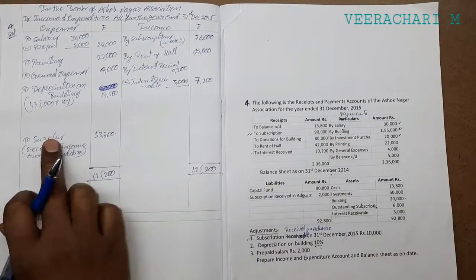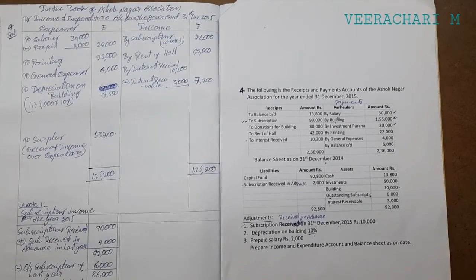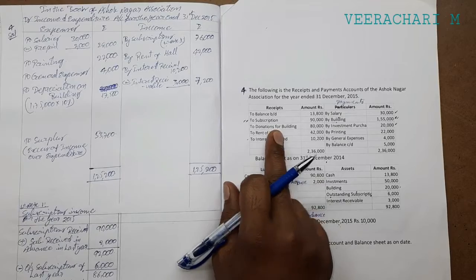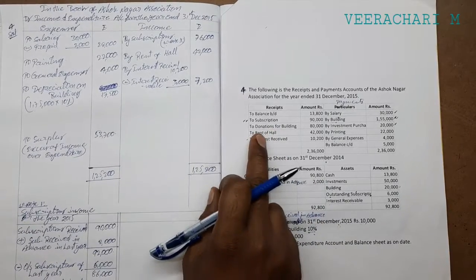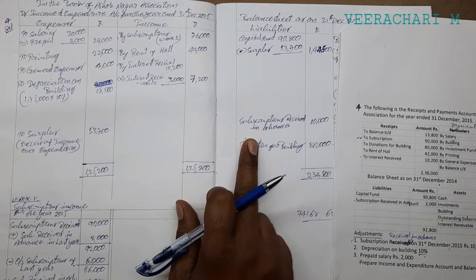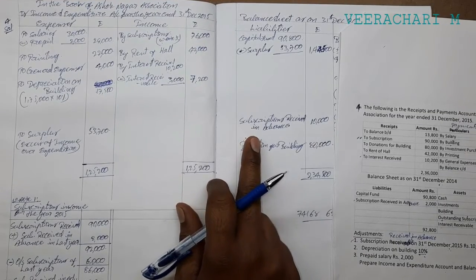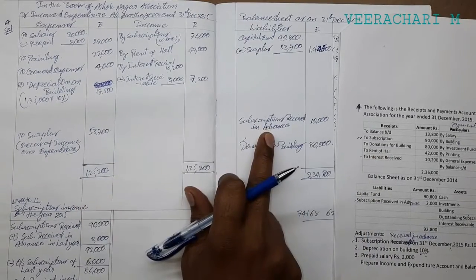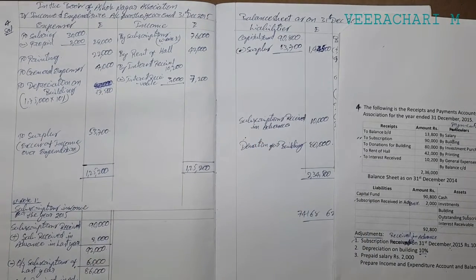Many of them are misleading the students, saying all receipts are income, all payments are expenditure. But that is not the correct one. Some of the receipts are income, and the remaining receipts may be liabilities. Receipts can be either income or go to the liability side. That should be remembered.